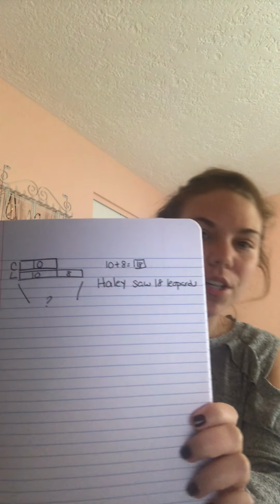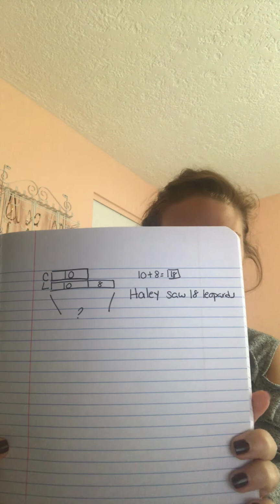So let's think in our heads how we can solve this, which should be pretty simple because we're just adding on to a 10. And if you do put the 8 in the ones place, that becomes 18. So then your final solution sentence should say, Haley saw 18 leopards. Okay, so this is how your notebook should kind of be set up for this lesson.